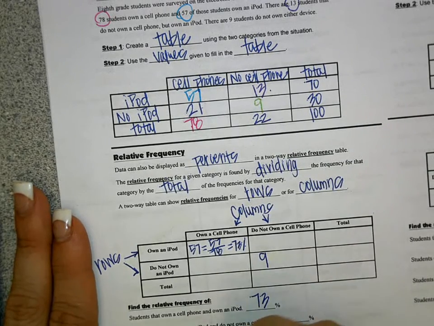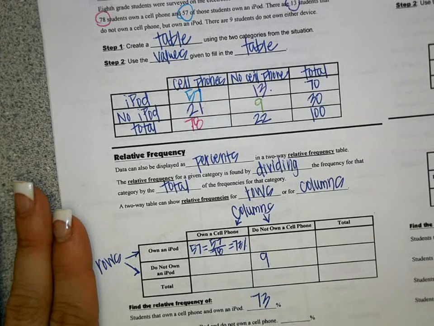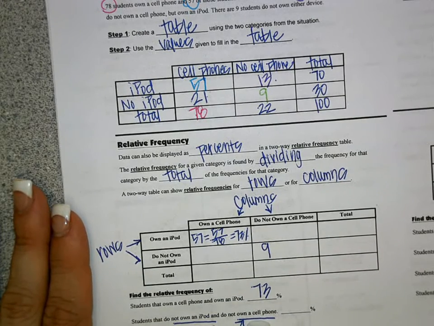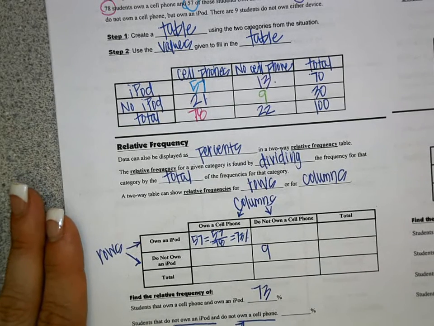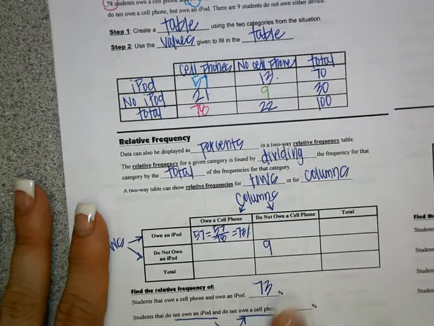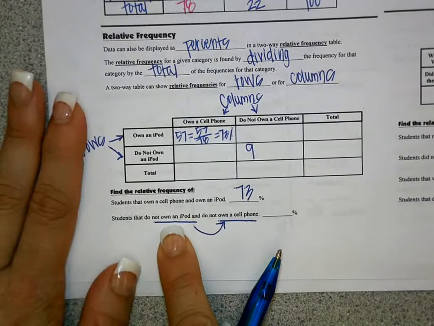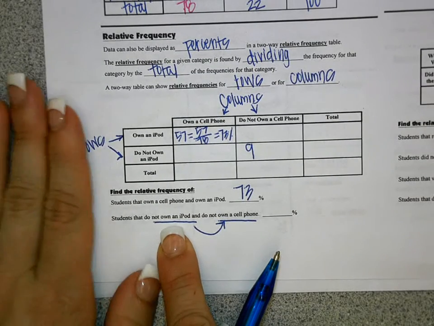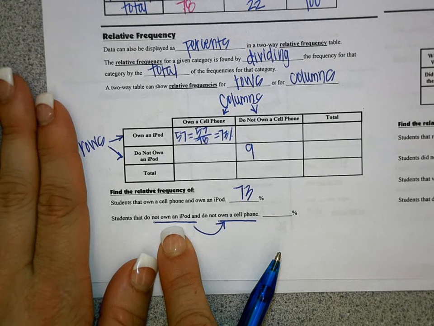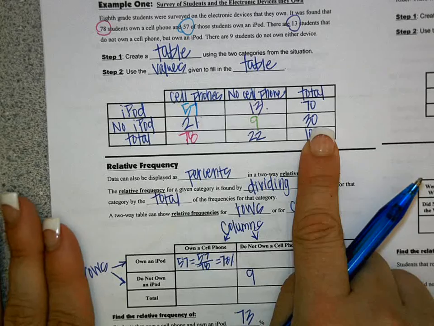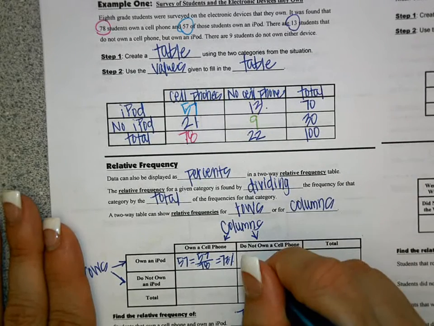You're dividing by the total number that do not own a cell phone. I'm sorry, I said that backwards. It's always the total divided by the first one. So the first one is how many people do not own an iPod? How many total? 30. So this is going to be 9 divided by 30.